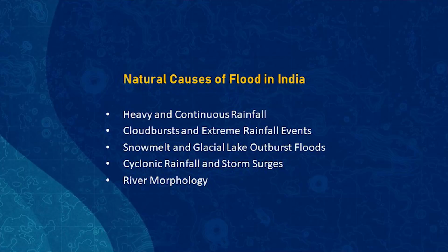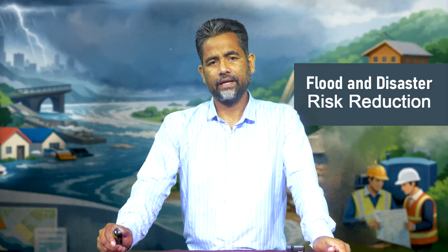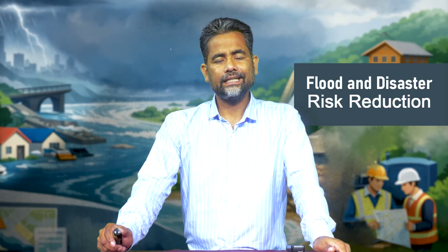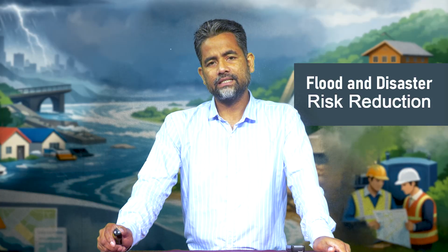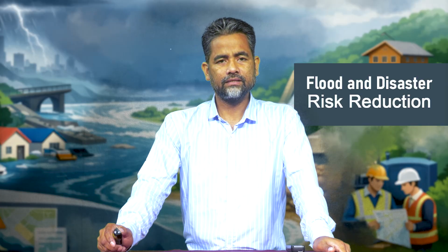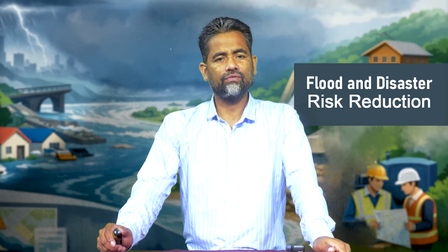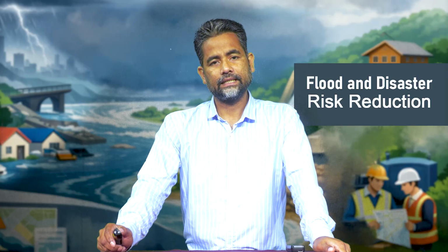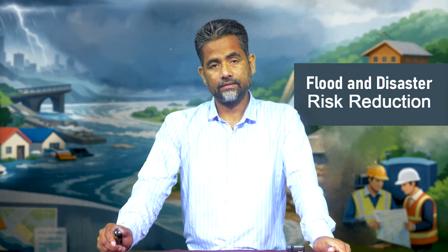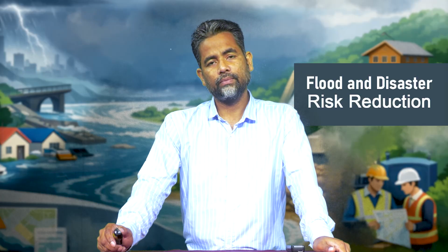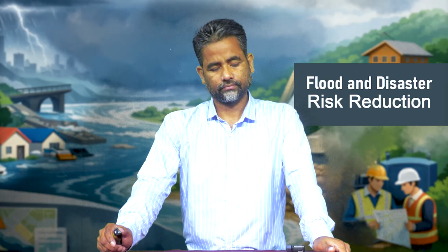River morphology. Many Indian rivers, especially the Brahmaputra, are broad, meandering and highly dynamic. Their shifting channels, heavy sedimentation and reduced flow velocity cause water to overflow banks and inundate adjacent areas. Now we will discuss human-induced causes.